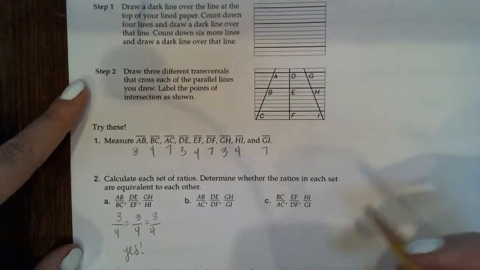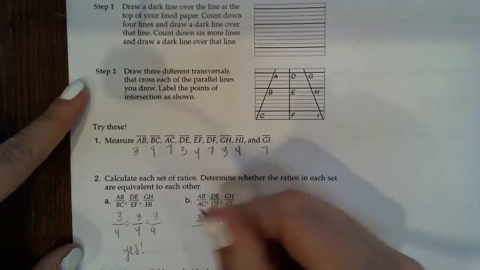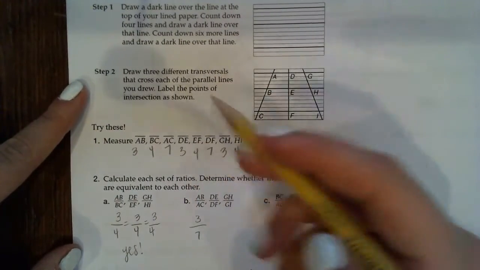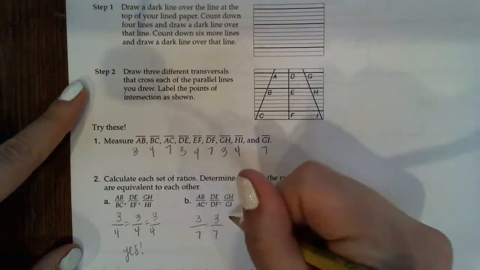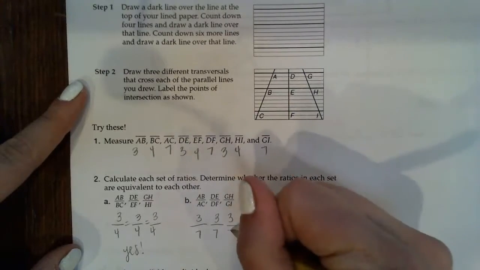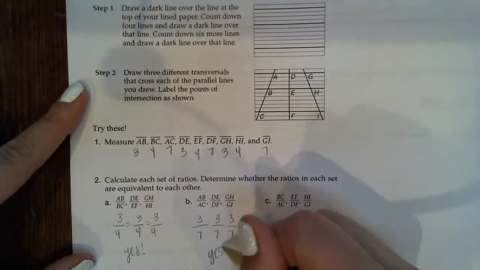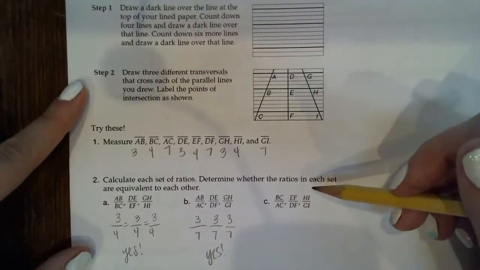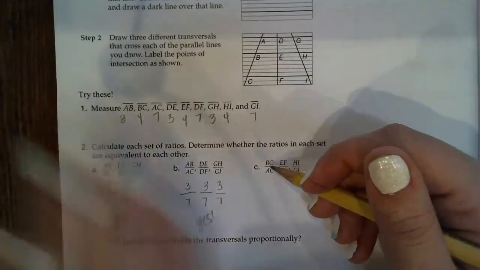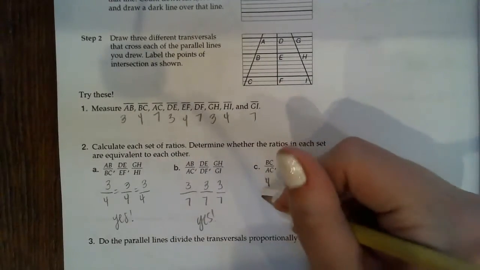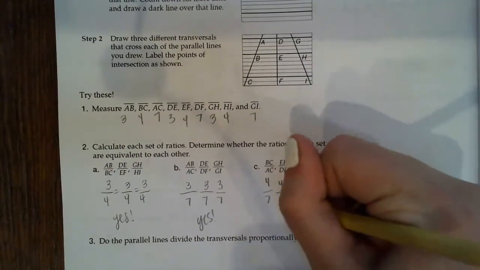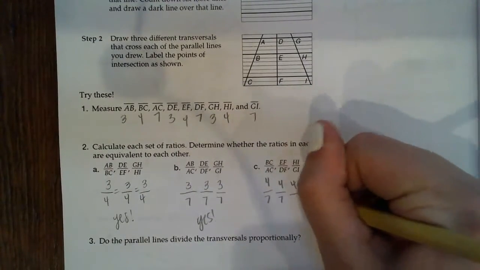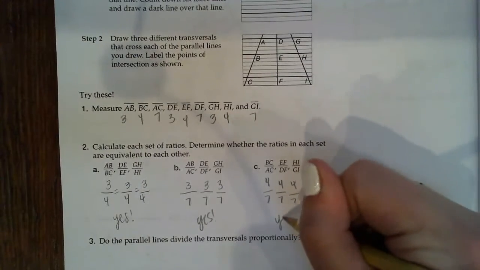All right, now I'm going to try this one. AB is 3, AC is 7. DE is 3, DF is 7, GH is 3, GI is 7. So, yes, those are the same. And lastly, let's scoot this up. Okay. BC is 4, AC is 7, EF is 4, DF is 7, HI 4, GI 7. Yes, those are all the same.